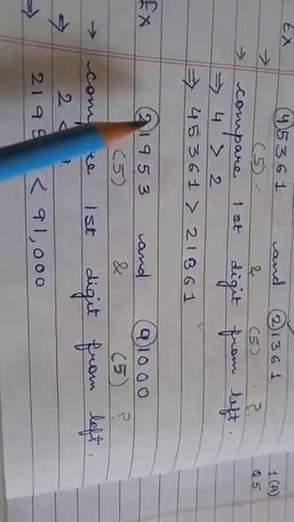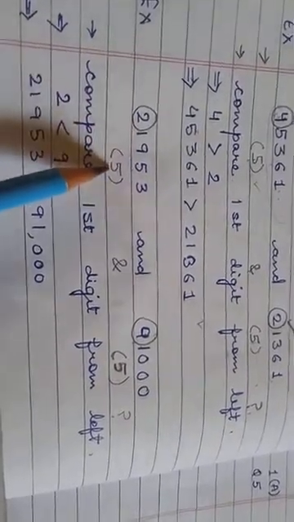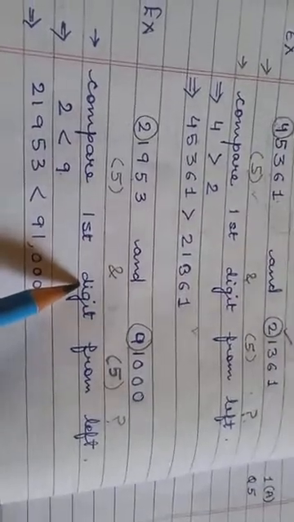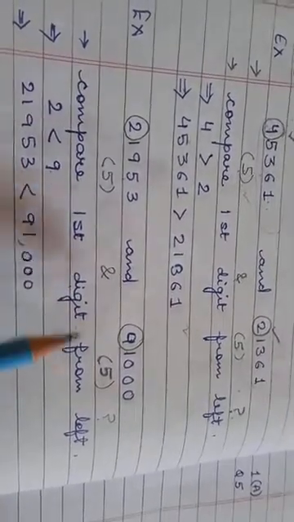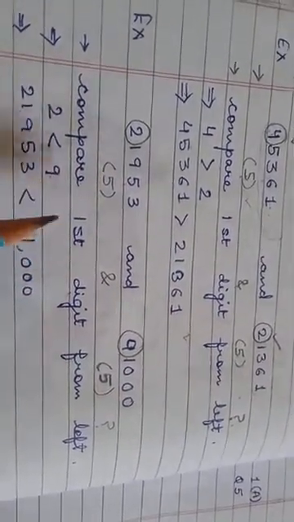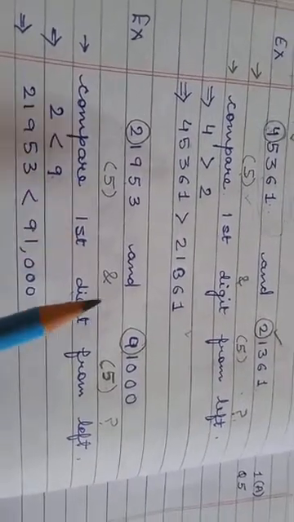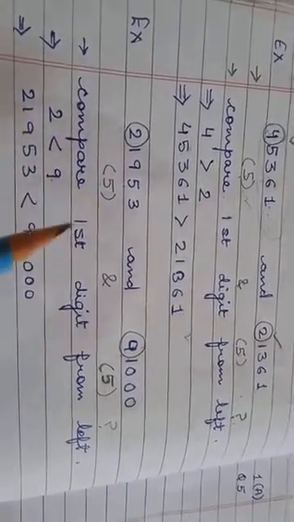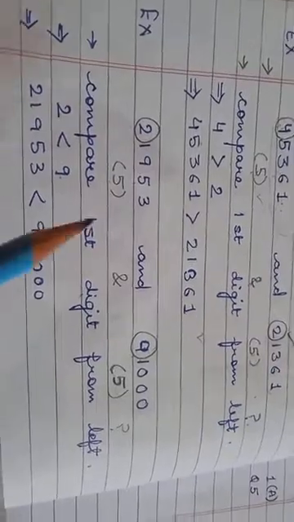Okay. And you can see here another example. Let's see the number of digits, 5 here and here it is 5. Again the same situation, number of digits are 5, so we can apply rule number 2. What does rule number 2 say? When the number of digits in both numbers are similar, compare the first number from the left side.